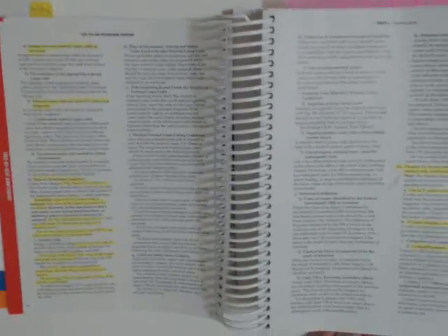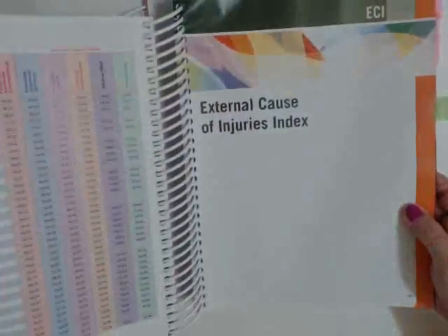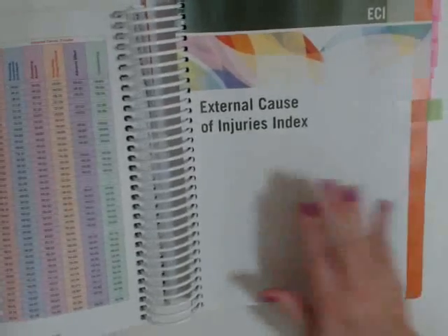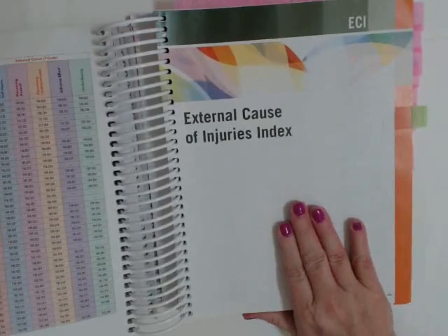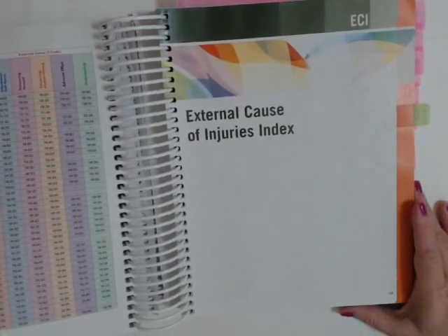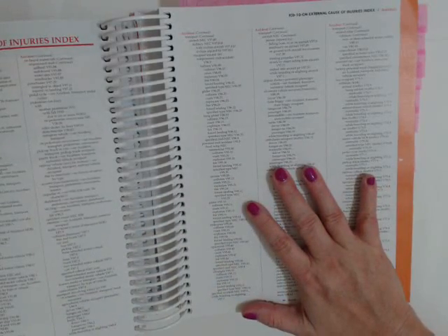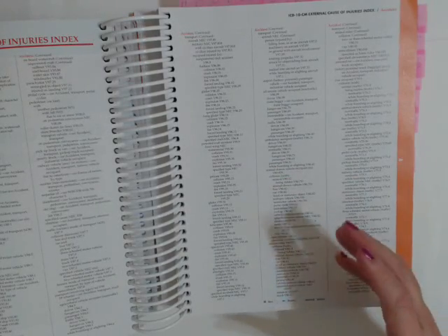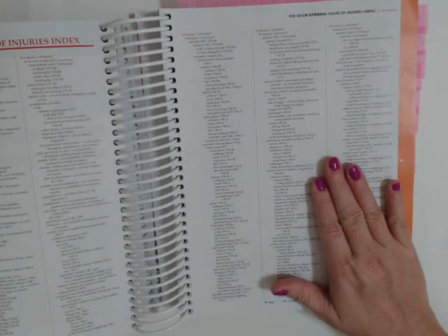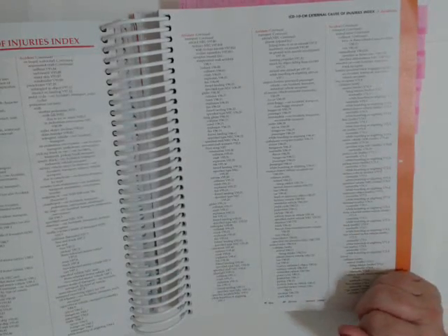Now, let's break from this and let's go to our external cause index. It's on page 695, external cause index. This is what I skipped in the last video. And this is the actual index for finding the external cause codes. In ICD-9, we had the same kind of index. The codes just look different.